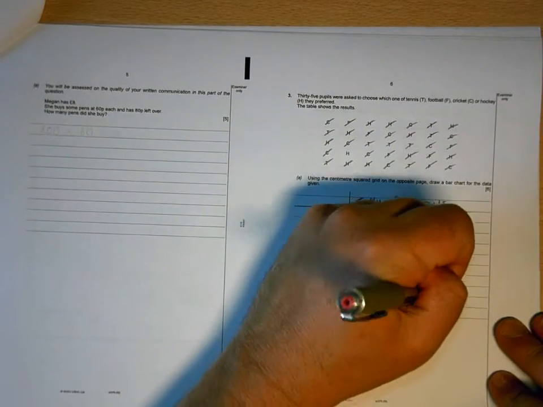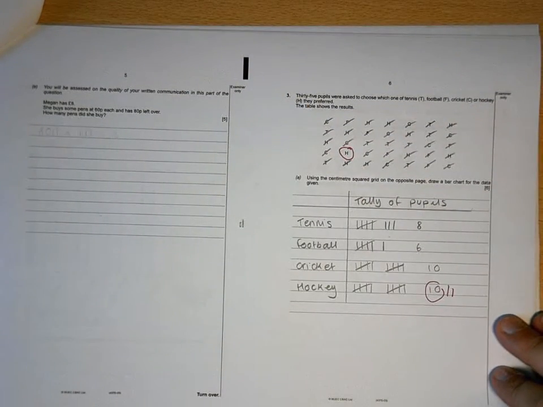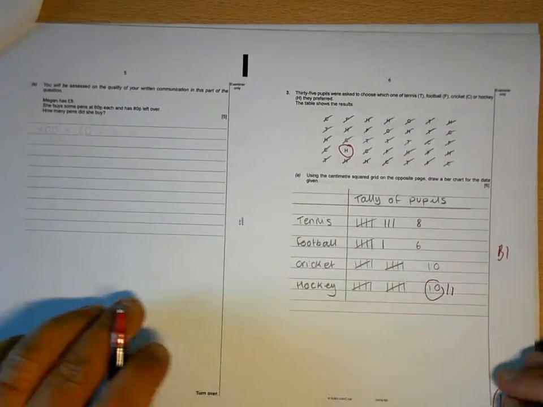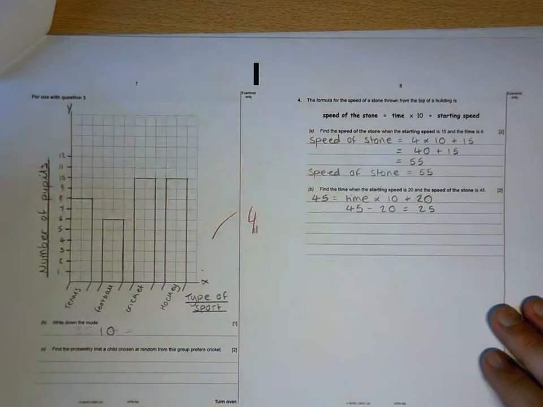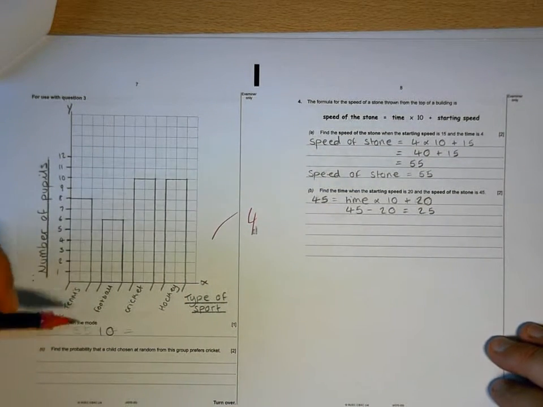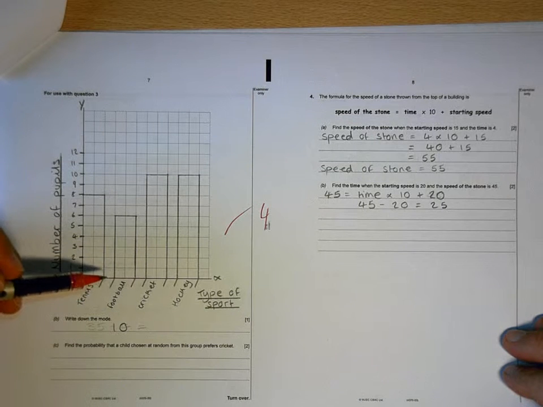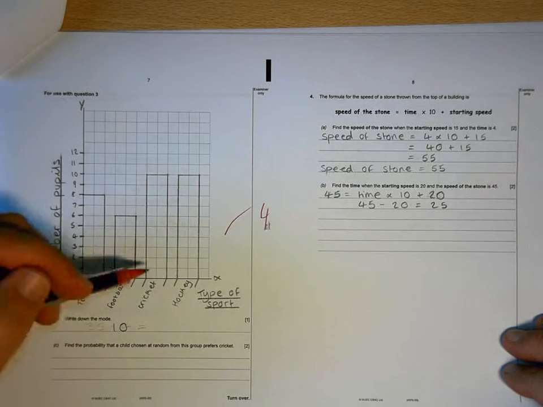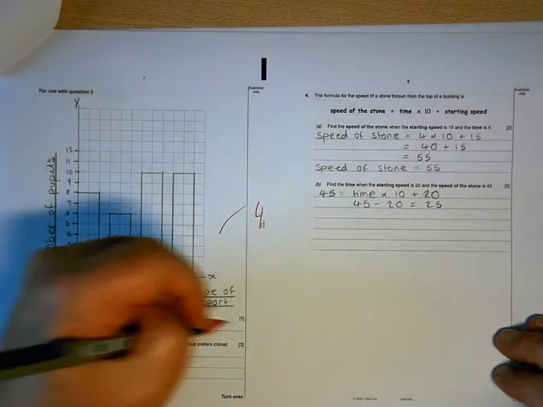With this one, hockey is actually 11. So look, you haven't crossed that one there. So you're going to lose 1 mark for your tallying, but your graph is lovely. The mode, difficult for yours because in fact there isn't a mode. There isn't one which is more popular than anything else. But 10 wouldn't be the mode. The mode would be cricket or hockey.